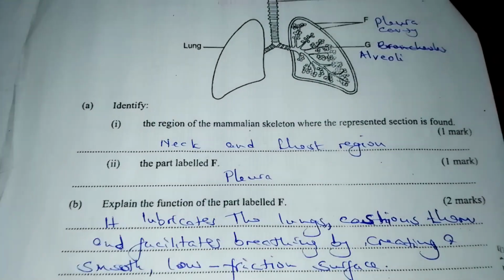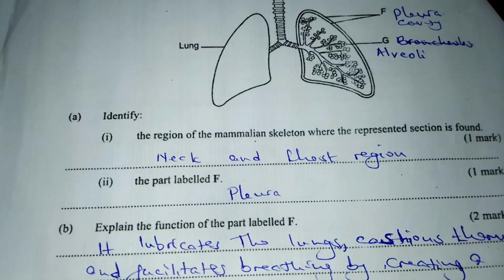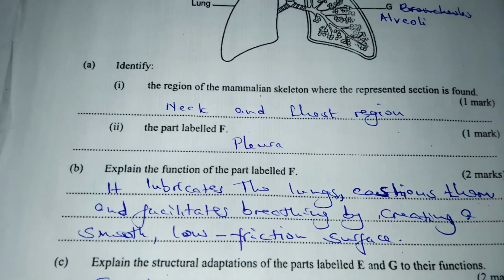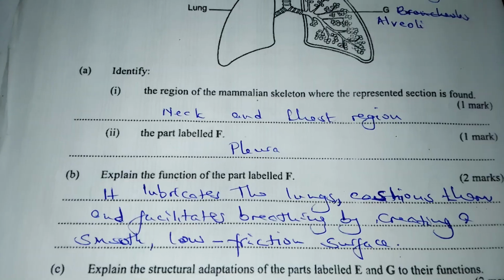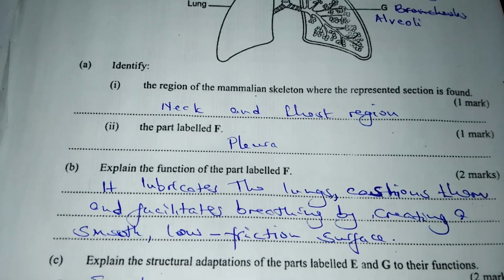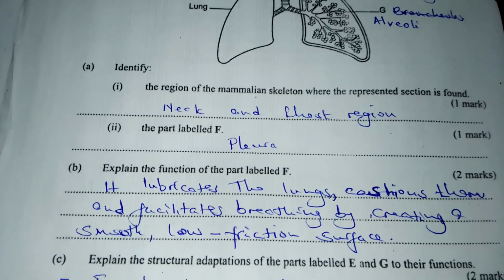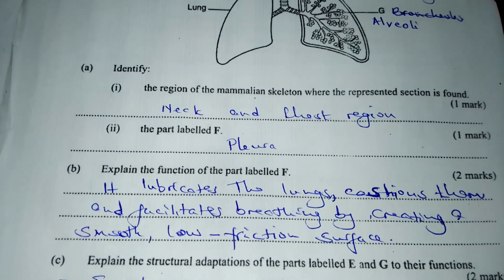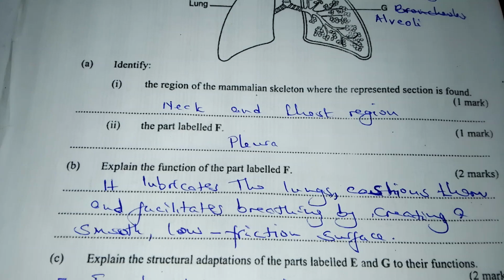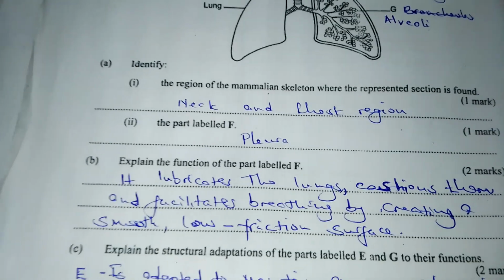Then you are told to explain the function of the part labeled F. That part labeled F, as you can see, is the pleural cavity. So the function of the pleural cavity is to lubricate the lungs, cushion them, and facilitate breathing by creating a smooth, low friction surface.